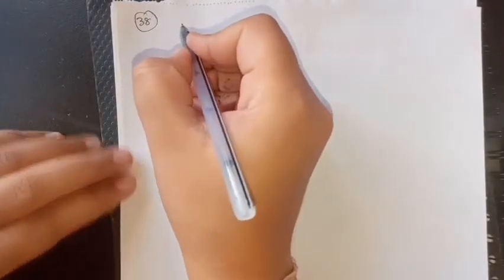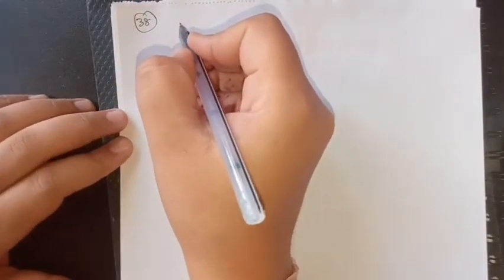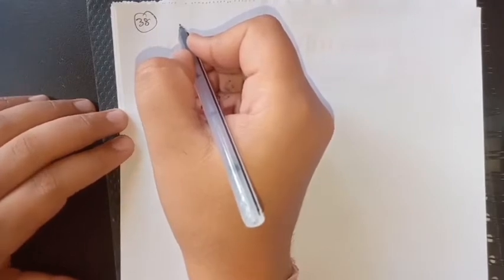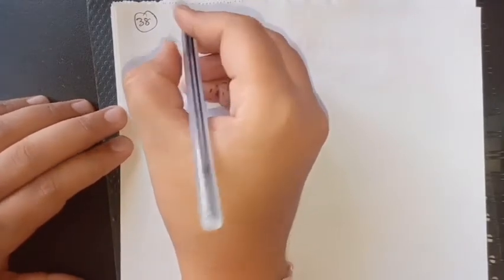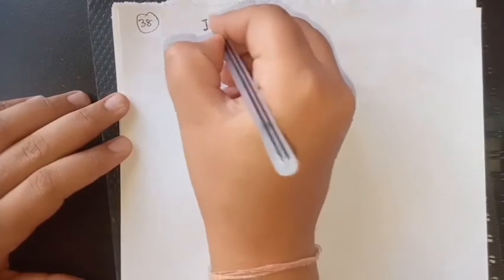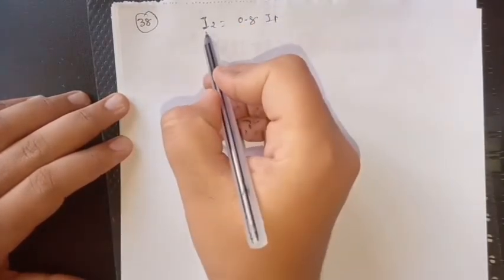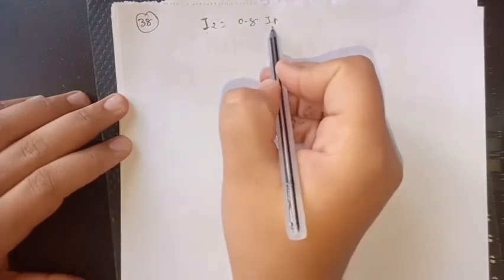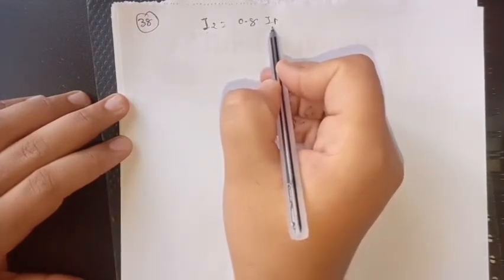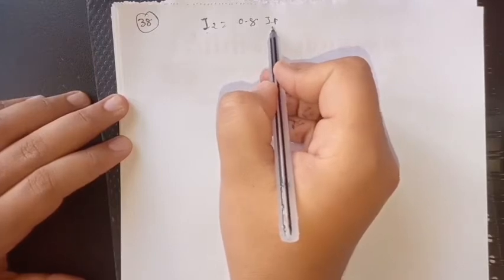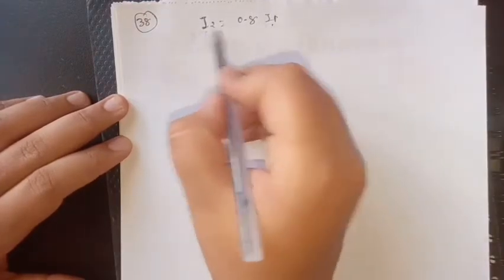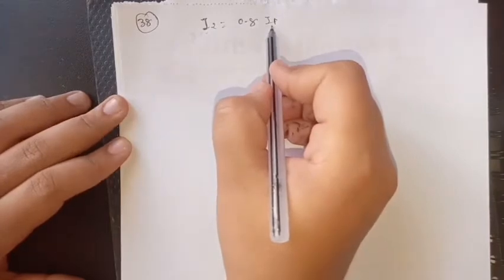In question number 38, it is given that the moment of inertia of a ballet dancer decreases by 20%. So I2 is equal to 0.8 of I1, where I2 is the final moment of inertia and I1 is the initial moment of inertia. We want to find the percentage change in its rotational kinetic energy. Here, due to the change in moment of inertia, the angular velocity will also change.